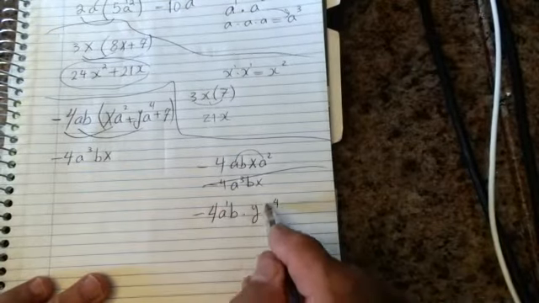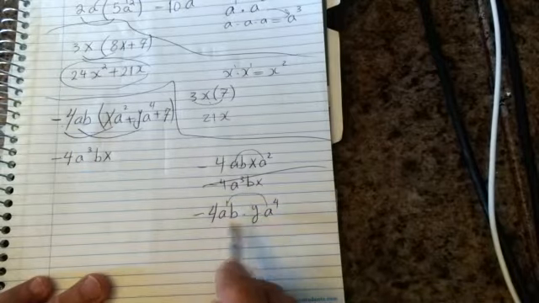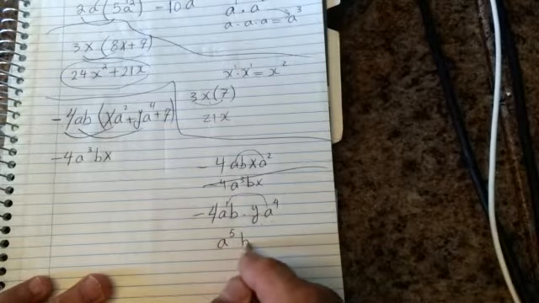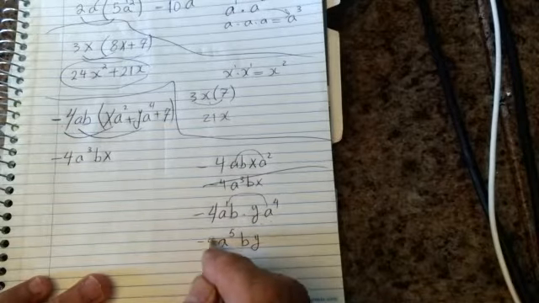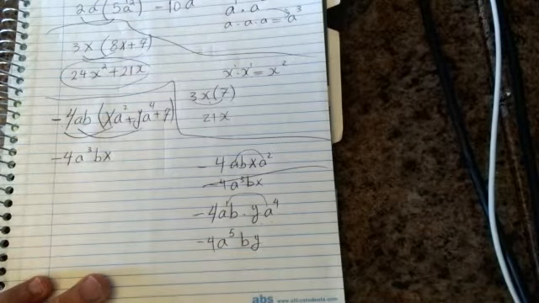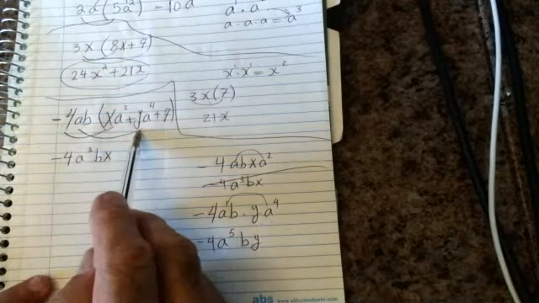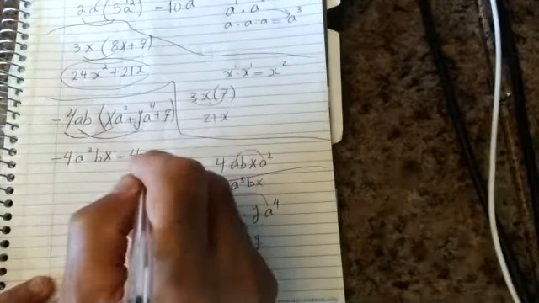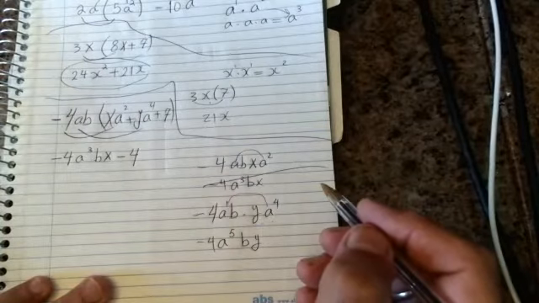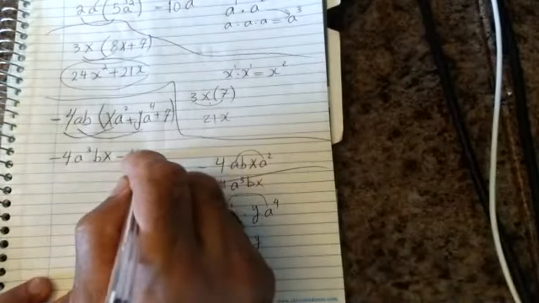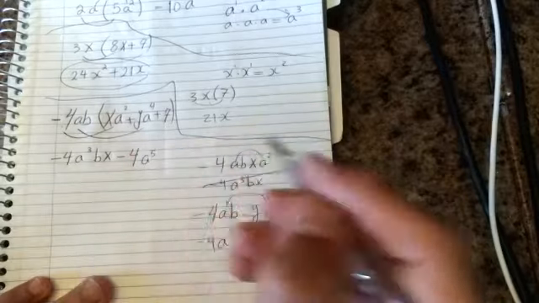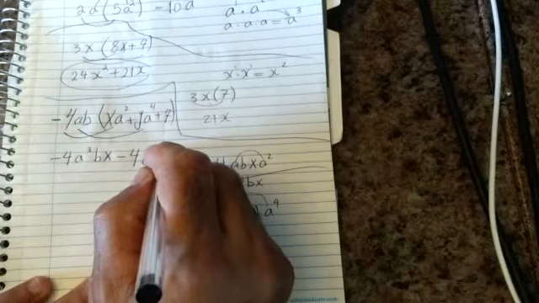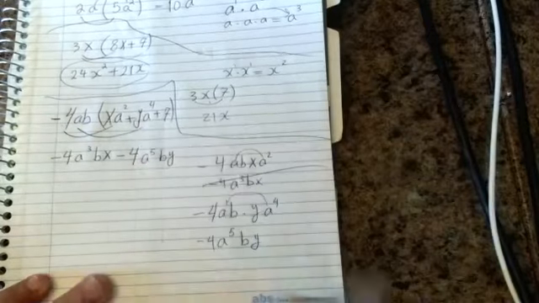You just combine these two, right? a times a4 is a5, and b and y remain, so it's -4a5by.